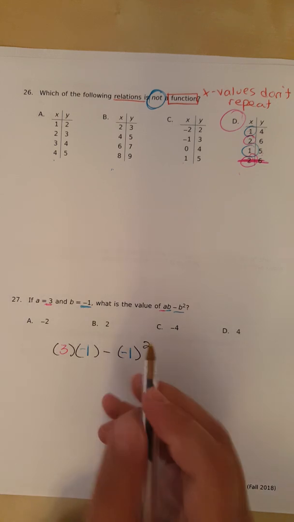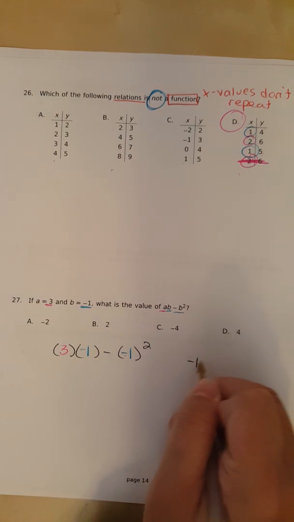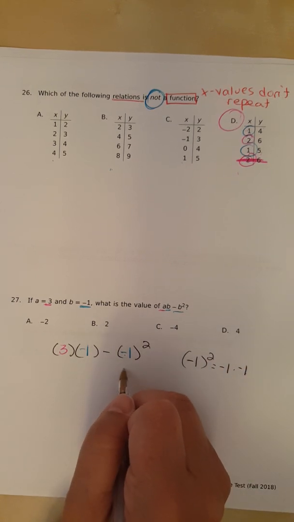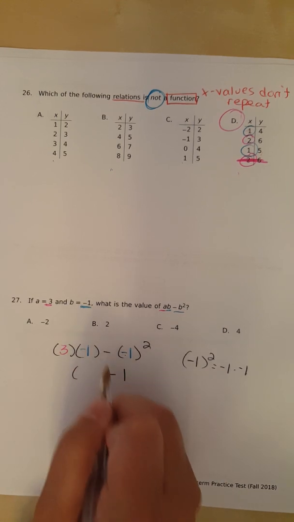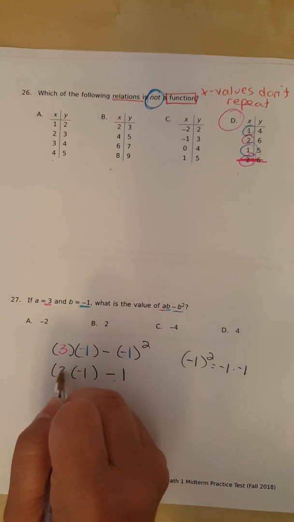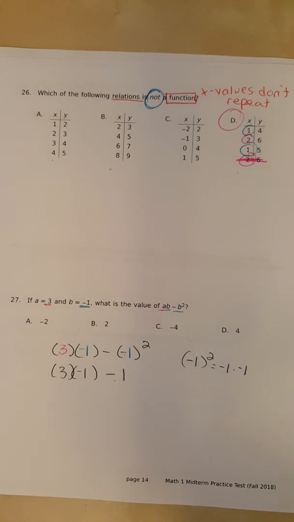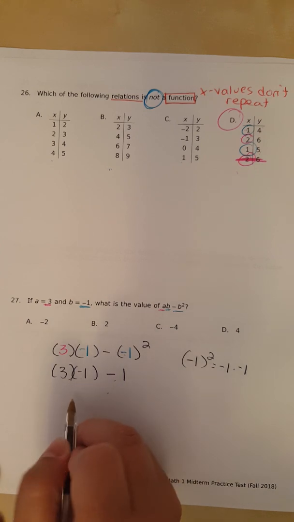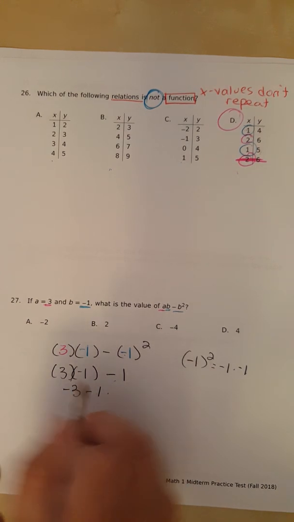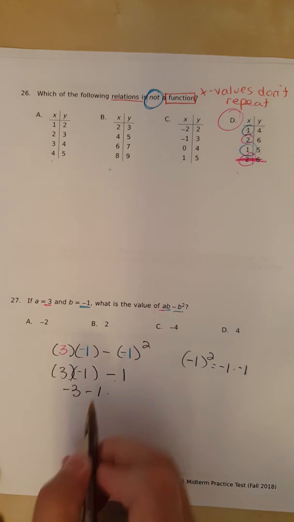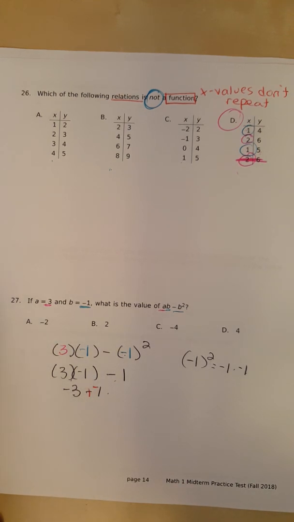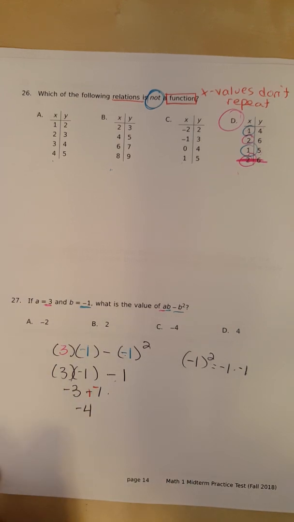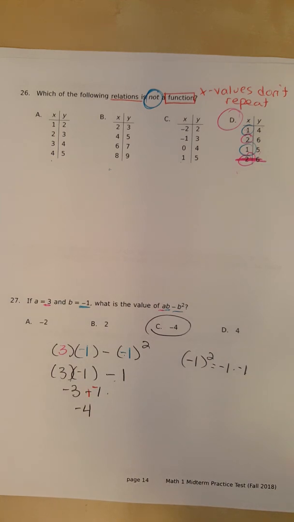Again, we do exponents first. So this is -1 squared, which just means -1 times -1. A negative times a negative is a positive. That minus is still there because that was subtraction in this problem. Now, order of operations tells us we are going to multiply before we subtract. So 3 times -1 is -3. And right there I have -3 minus 1. Remember, minus is the same as adding a negative. So this is really -3 plus -1, which is -4. And that right here is answer choice C.